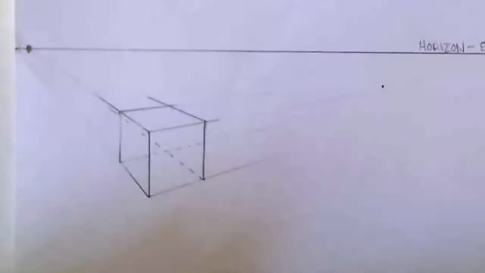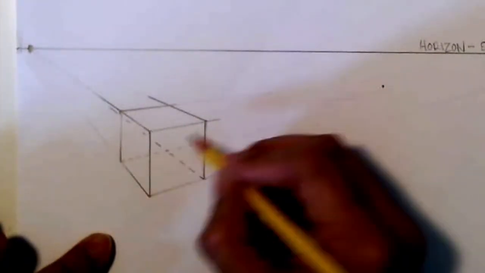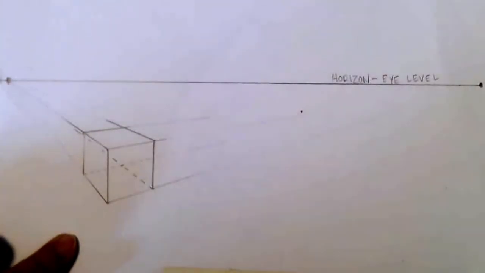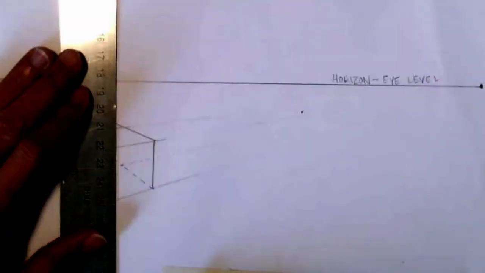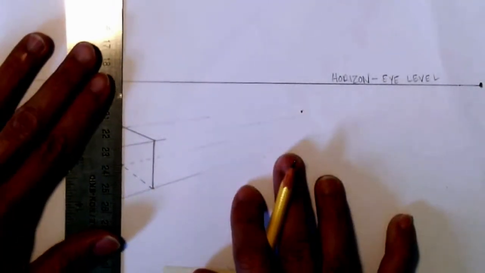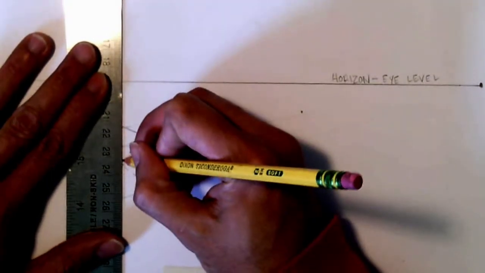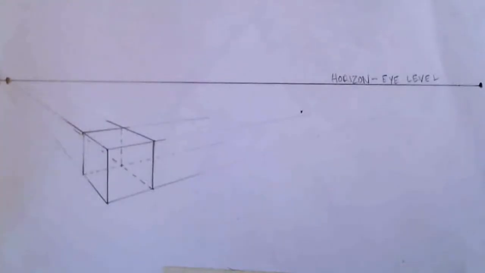Okay, and you'll see when those lines cross, you also get another corner. That's the bottom back corner of your object, and it should be a vertical line to the top back corner. So I'll just draw that again, dotted line, to kind of tell you where that goes.